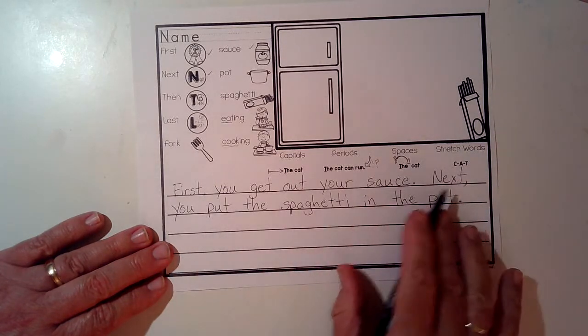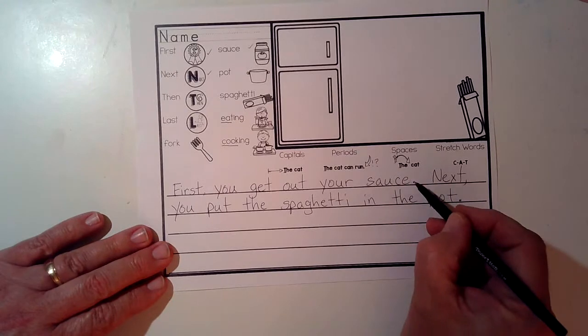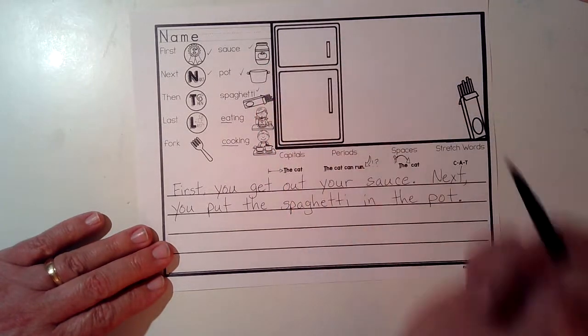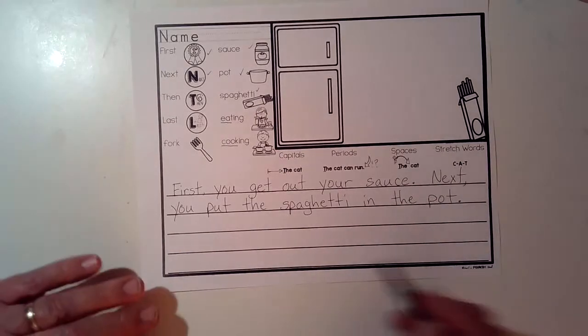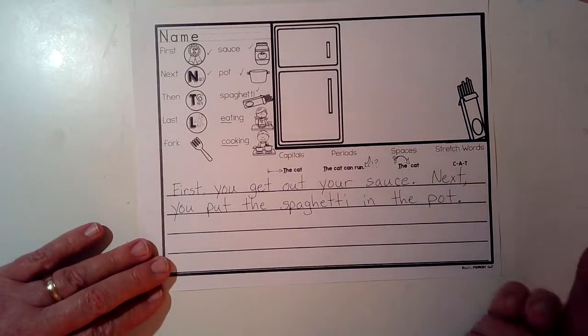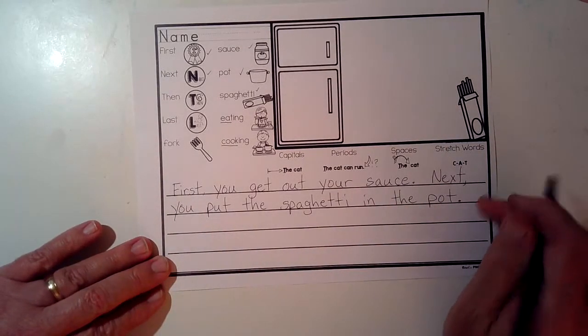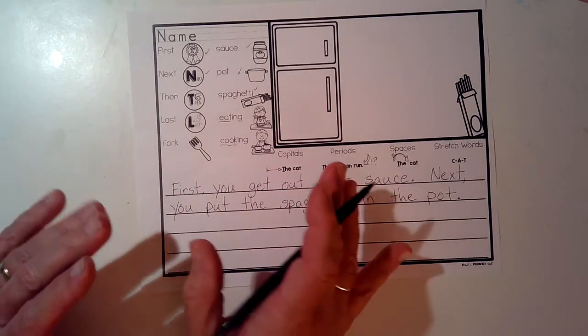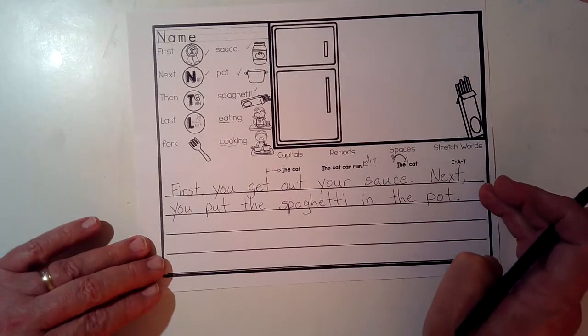Okay, and neither of those are excited sentences, so I'm going to use a period. So I've used pot and spaghetti. Let's see. First, next. I don't have room here, so I'm going to go to the beginning of this line. Not because it's a new sentence, because I've run out of room on this line.